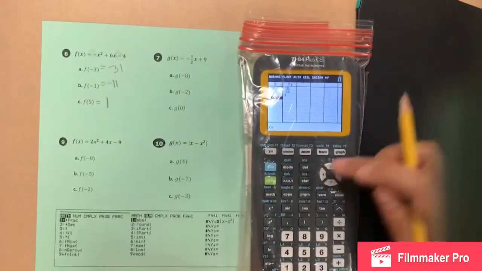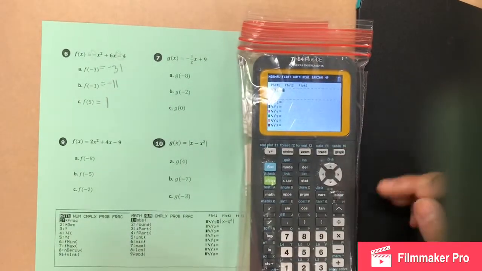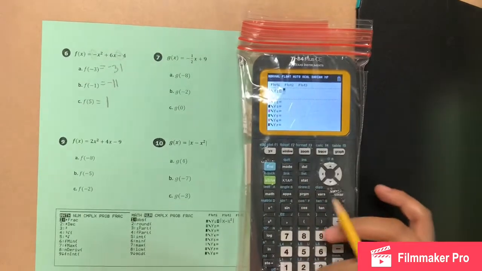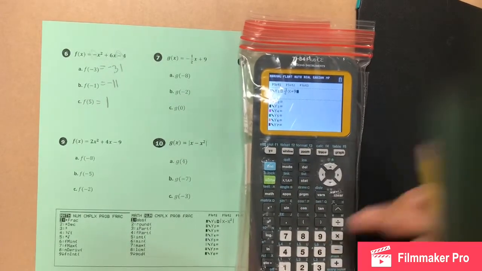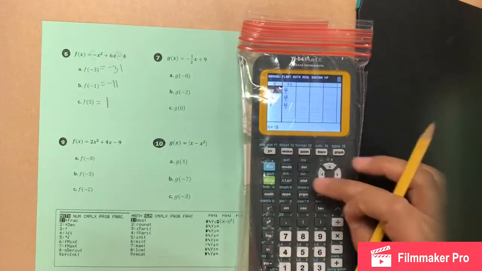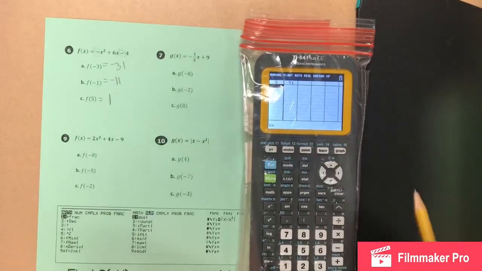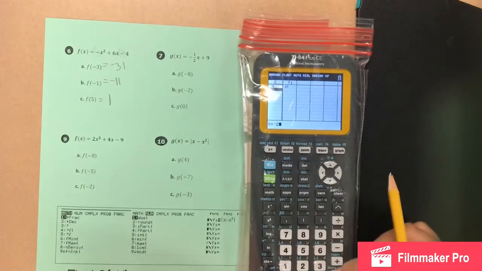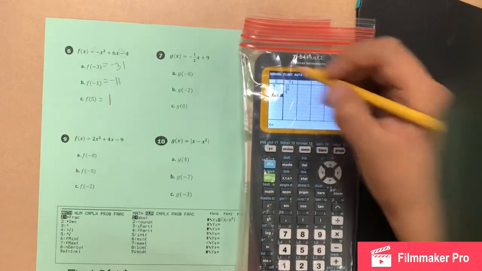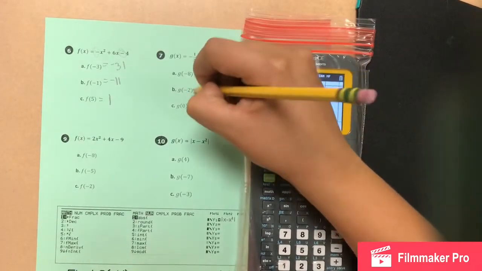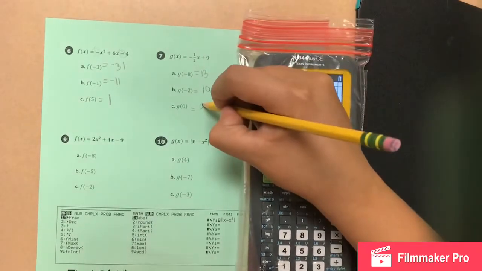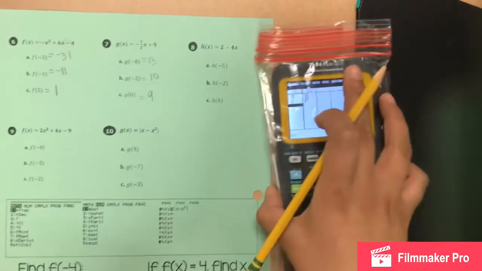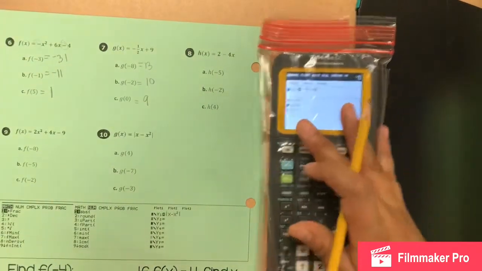Number 7, y equals. I replace it with -1/2 x plus 9. Second graph. Delete, delete, delete. And I want to find the values for -8, -2, and 0. Results in +13, +10, and +9.